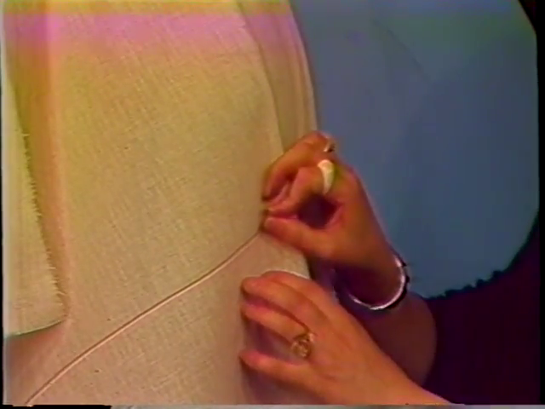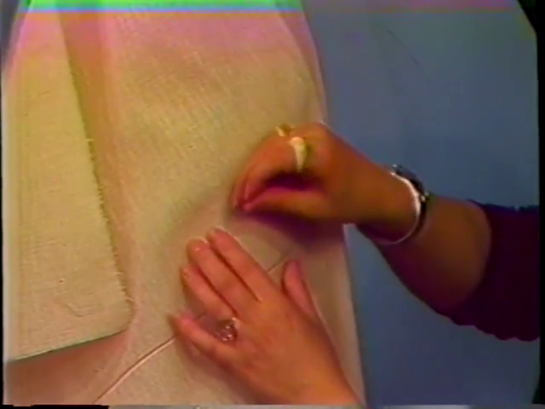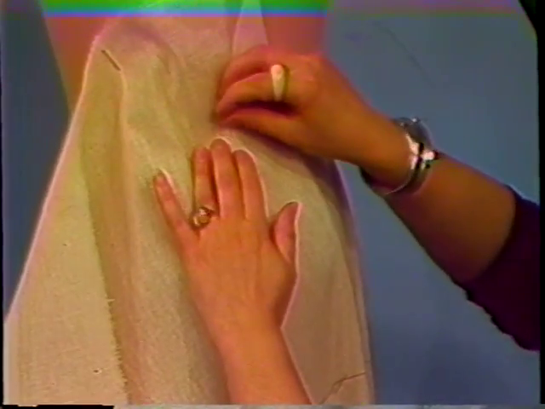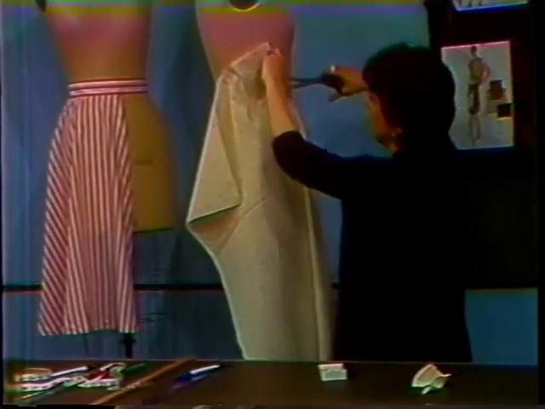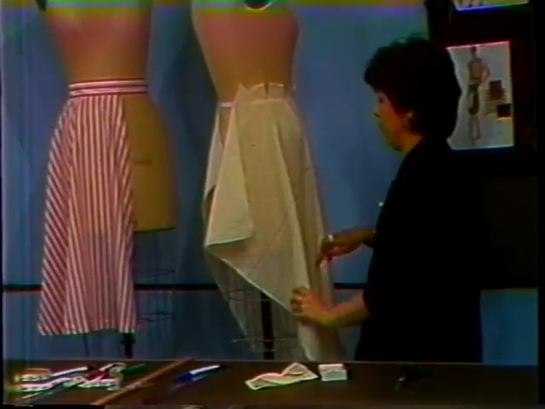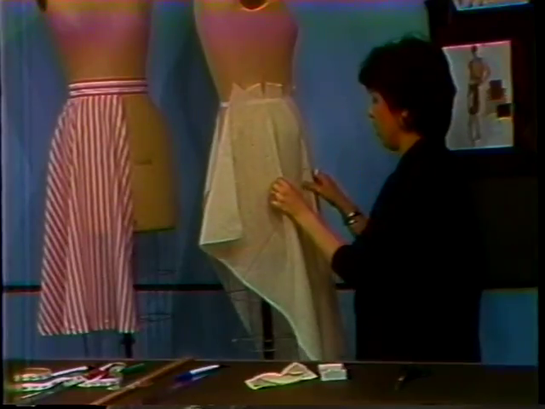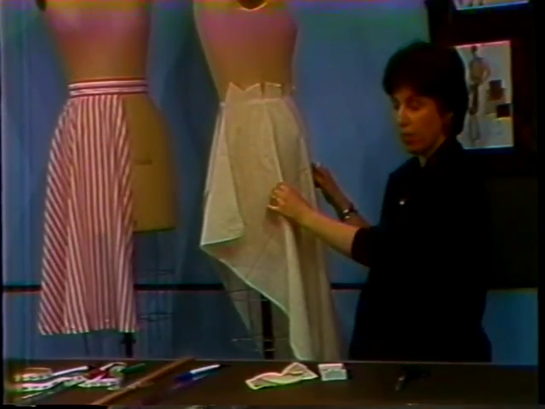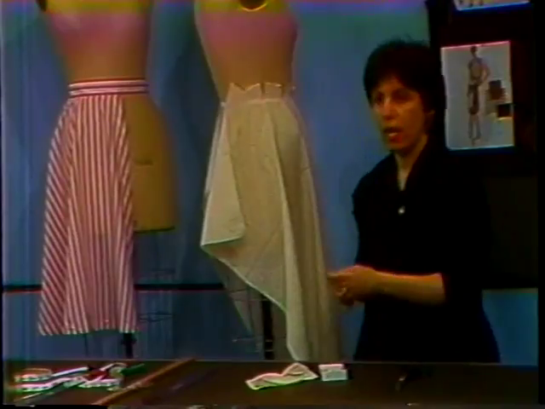When you're satisfied, place a pin, smooth over to the side seam, smooth up to the waist. Cut over, and if there is flare at the side seam, clip down and drop the flare into place. Compare with the other two flares, and now we can mark.